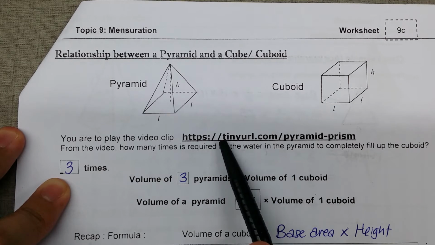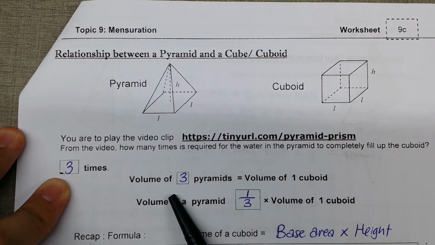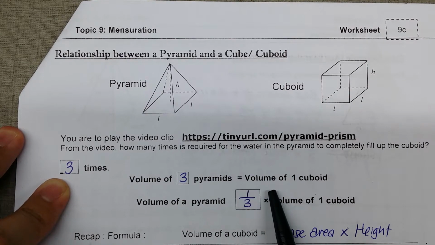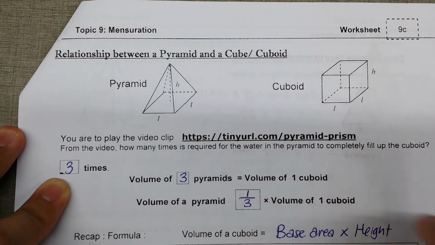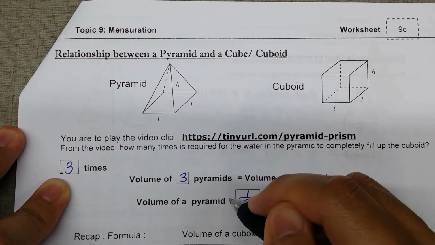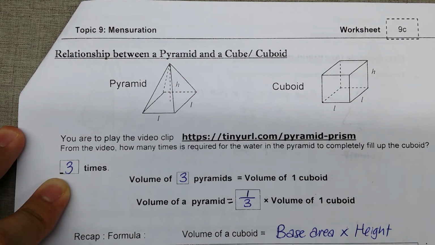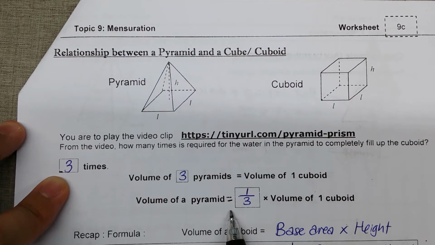So from this video clip, you realize that the volume of 3 pyramids will be equal to the volume of 1 cuboid. So the volume of a pyramid is 1/3 of the volume of 1 cuboid. They forgot the equal sign, so just add an equal sign here.